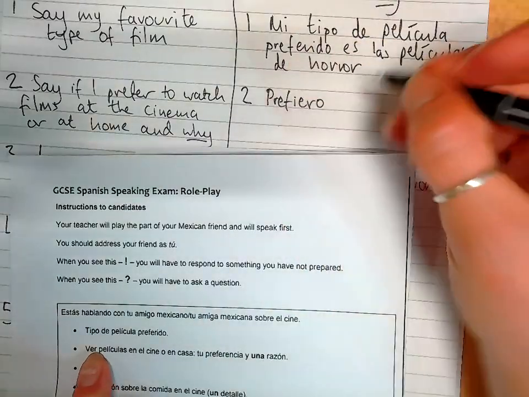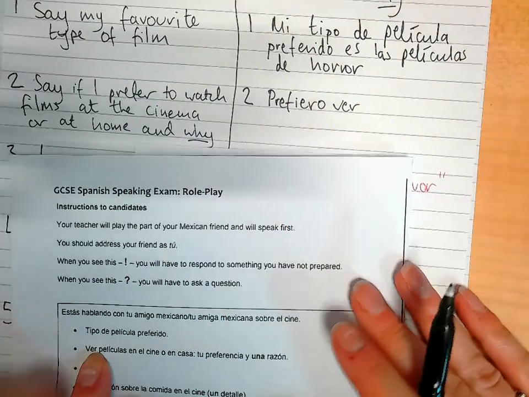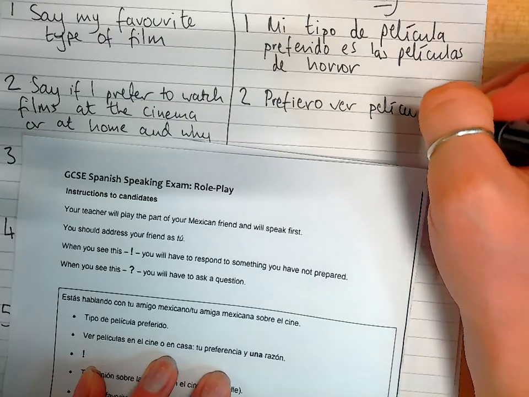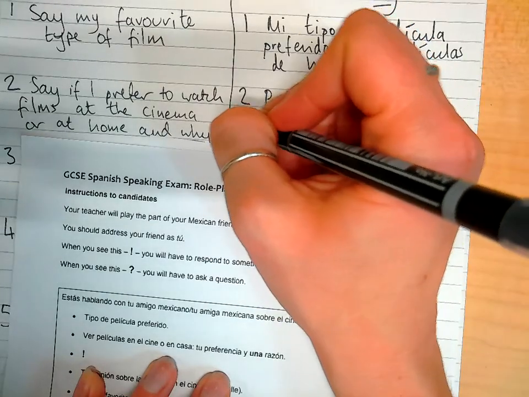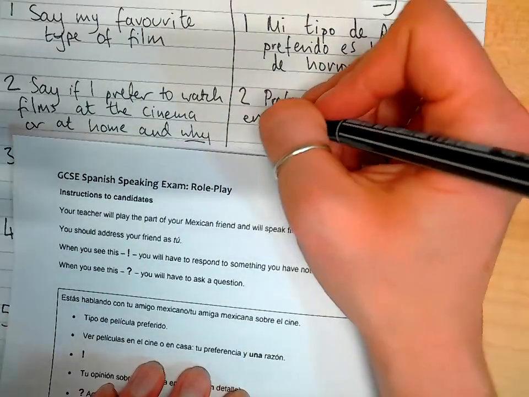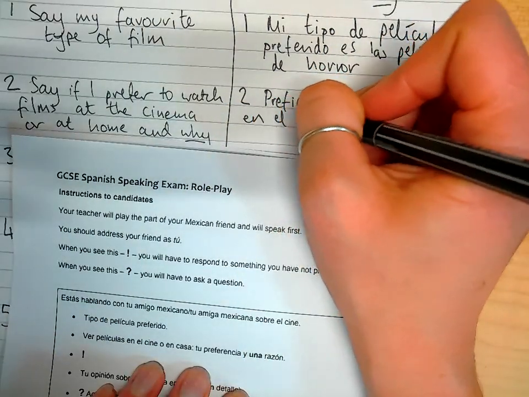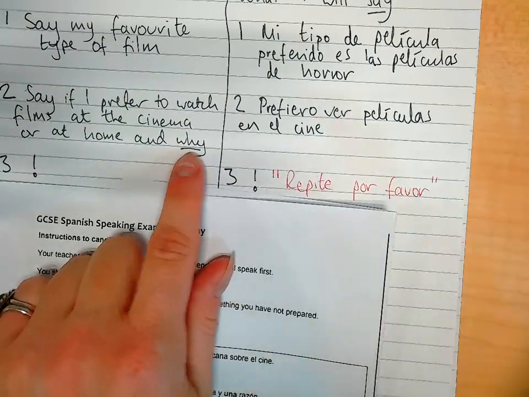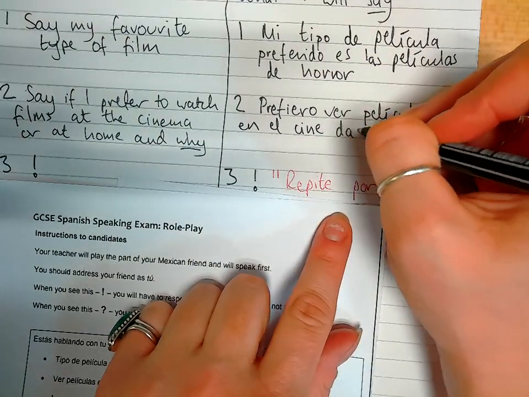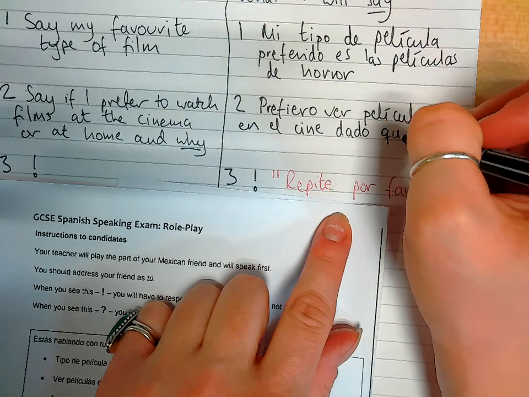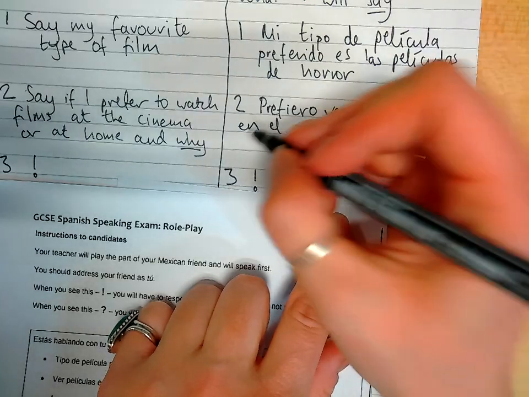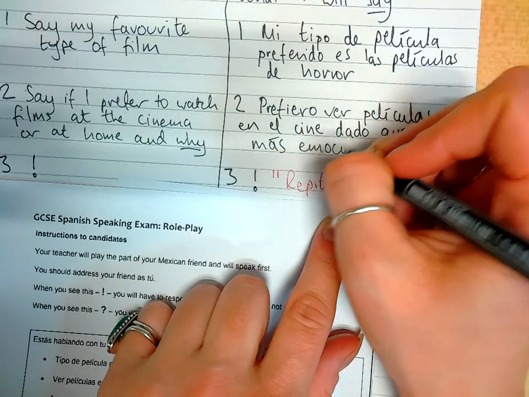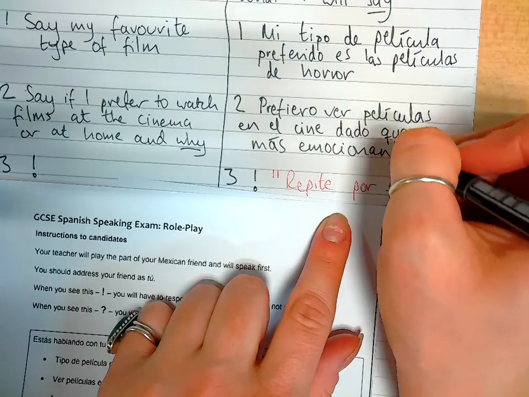So I'm going to start with to watch, ver, en el cine, and now I need to remember to give a reason because I wrote here why and underlined it. So I'm going to say dado que as a nice way of saying because. It is more emocionante.